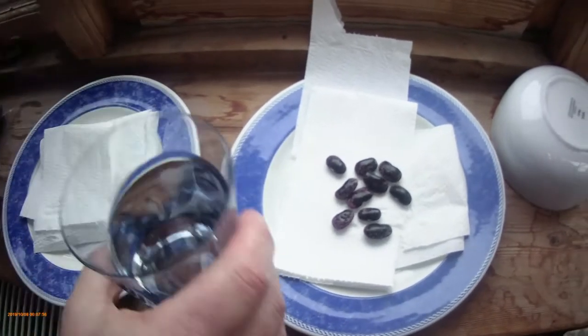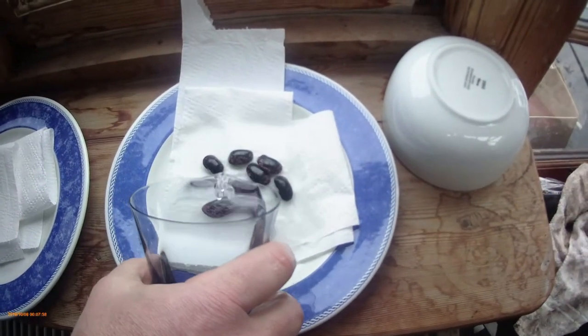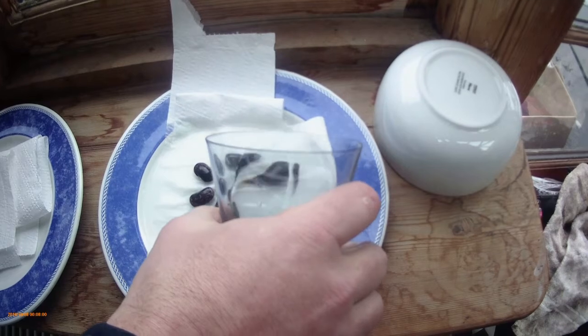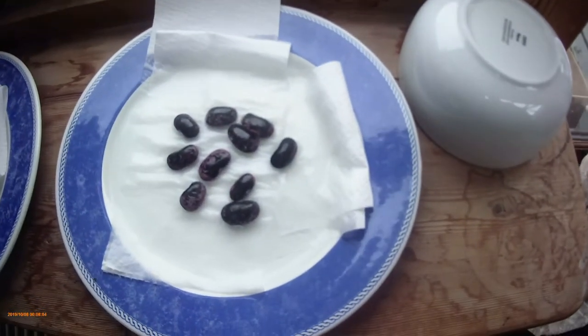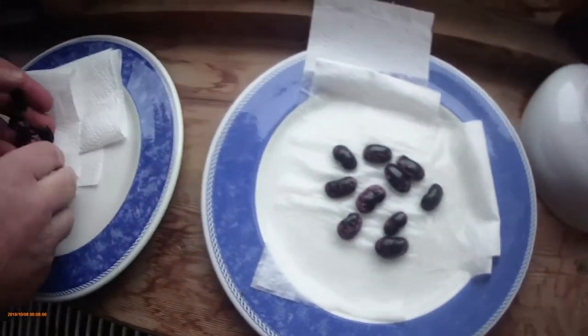Onto that, we're going to put some water. And we're going to put it so it soaks the whole of the tissue paper. And then I'm going to do exactly the same to this one here. 1, 2, 3.